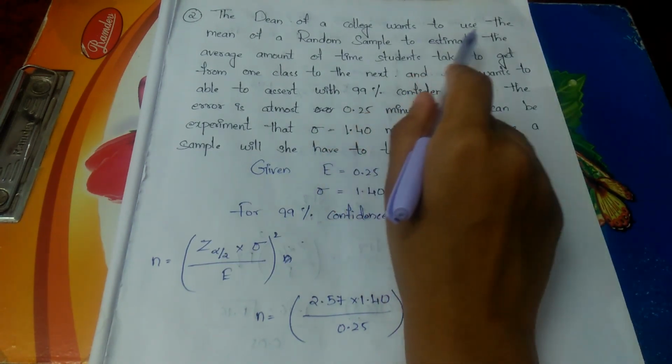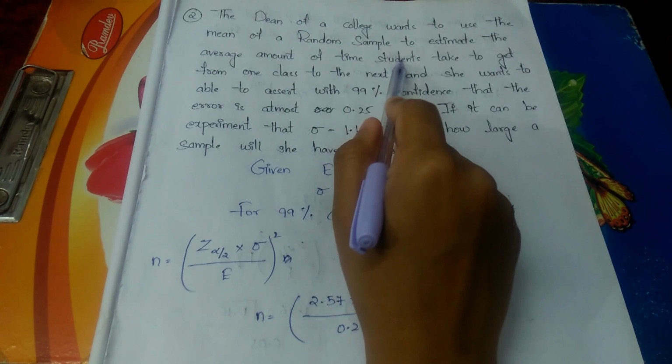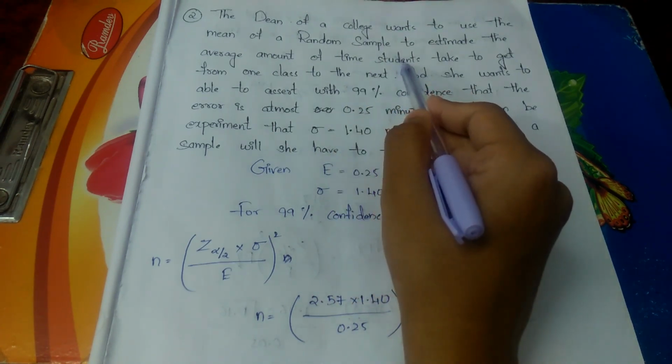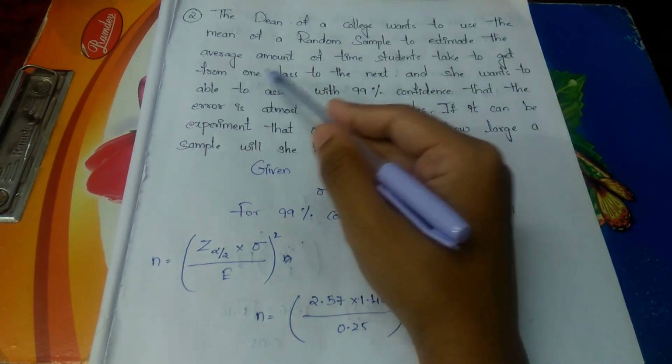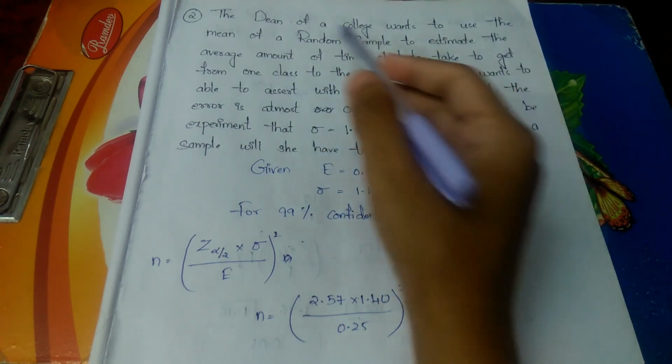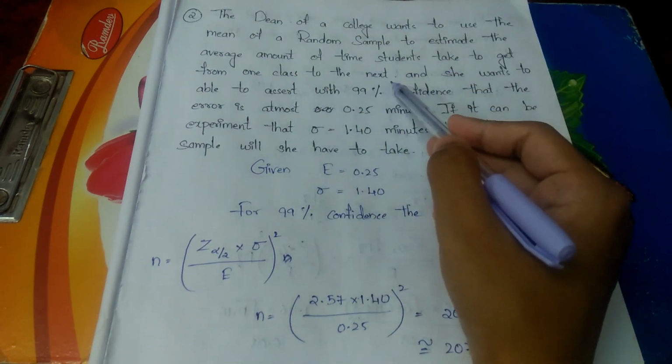So here, a random sample is used to estimate the average amount of time required by the students to get from one class to another class, so that she wants to calculate it.